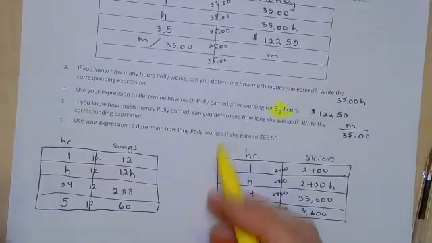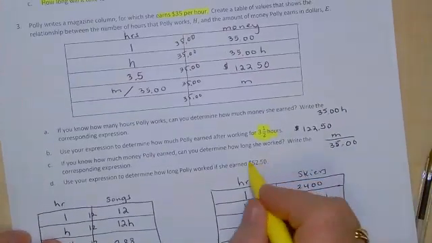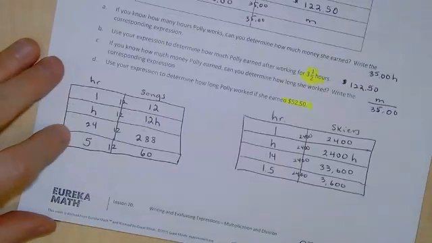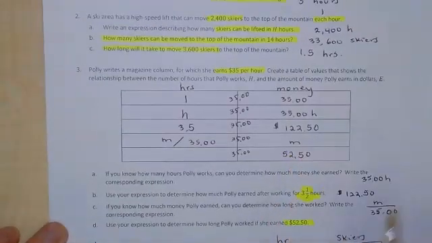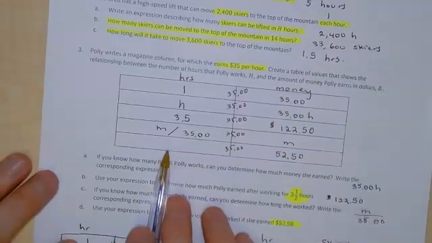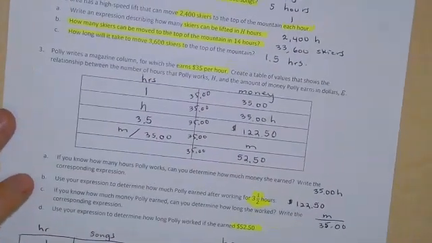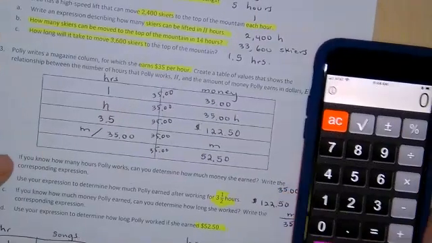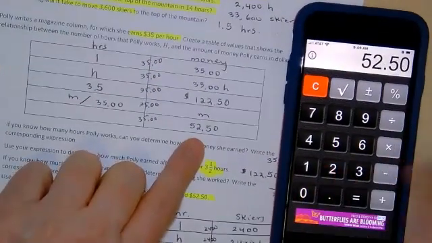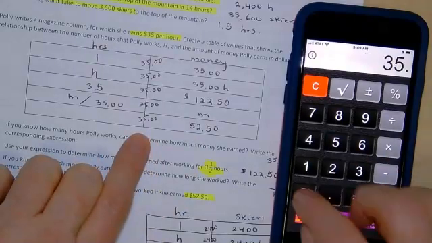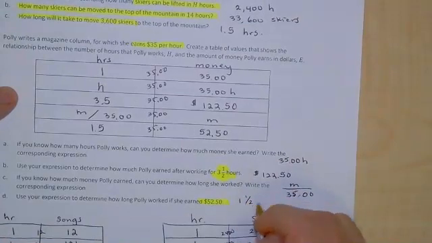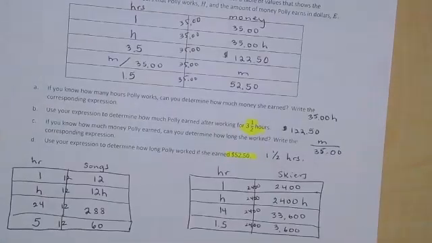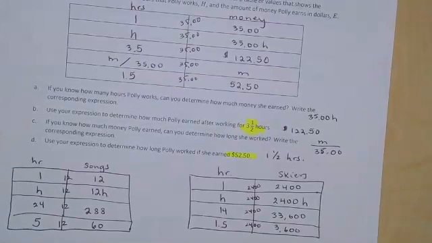And the very last question, use your expression to determine how long did Polly work as she earned $52.50. So here's Polly, and here's her money. And I have to go backwards to find that number. How do I do that, Brock? 52.50 divided by 35. Exactly. $52.50 divide by $35. 1.5. She would have to work 1.5 hours. Or 1 and a half hours. You can write it either way. But remember, when you're using a calculator, you want to use decimals, not fractions.